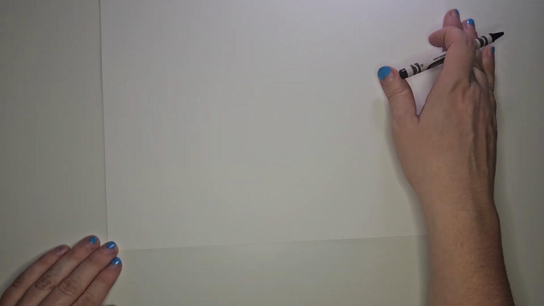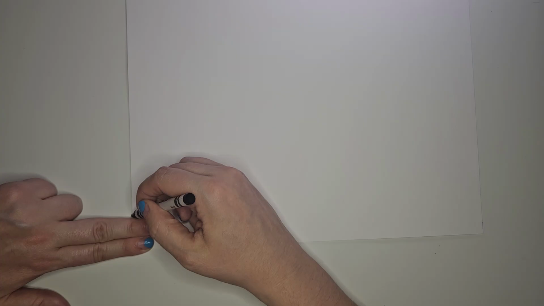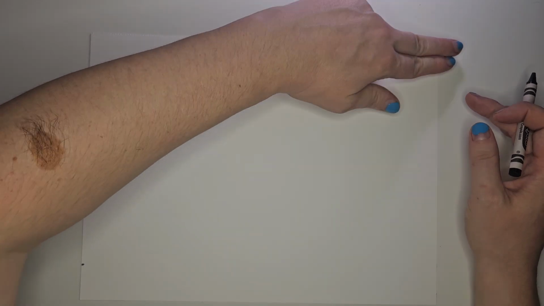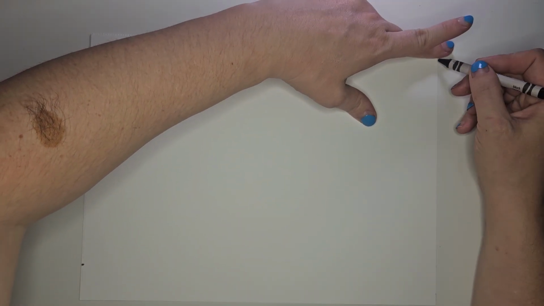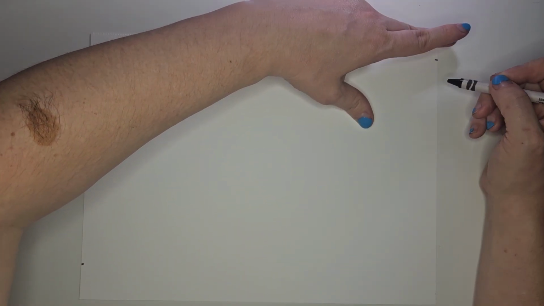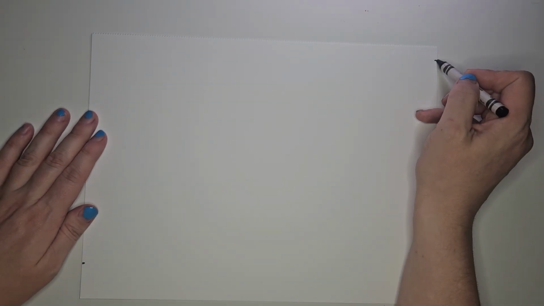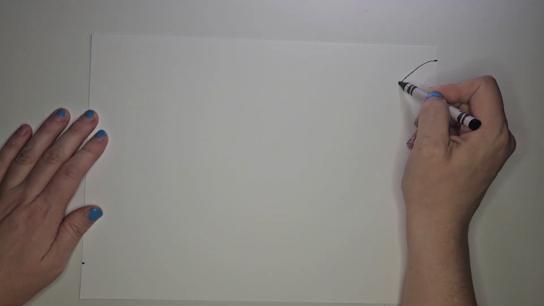So we're going to make 2 marks on our paper. It does not need to be perfect. It's just to kind of get us from one place to the other. An adult can give you the little dot about 2 fingers up, or you can put it on there, and they're going to be opposite corners. So we're going to go to the opposite corner, put 2 fingers, or even 1 finger would work. Doesn't really matter. And then we're just going to make like a little hill, like a little swoopy line.